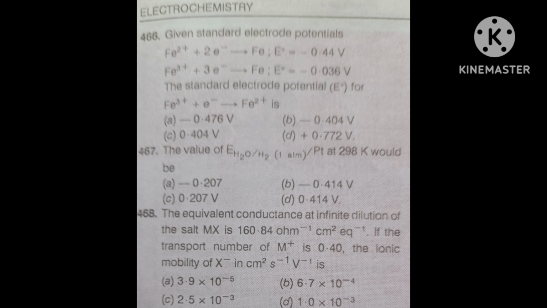It is a standard hydrogen electrode, where hydrogen gas is passed through HCl.